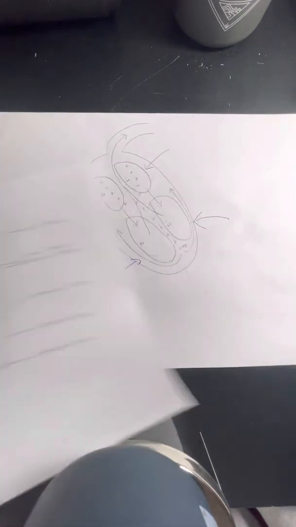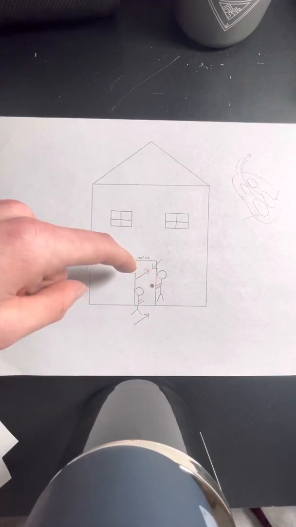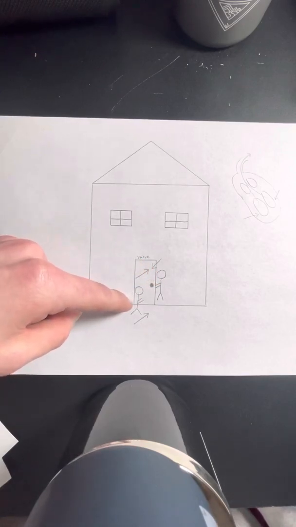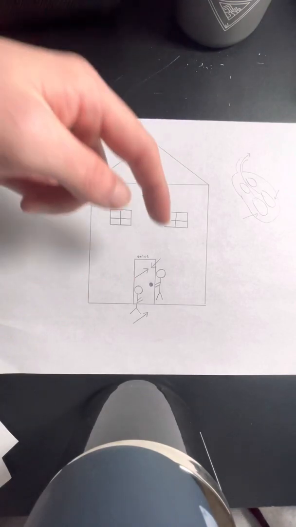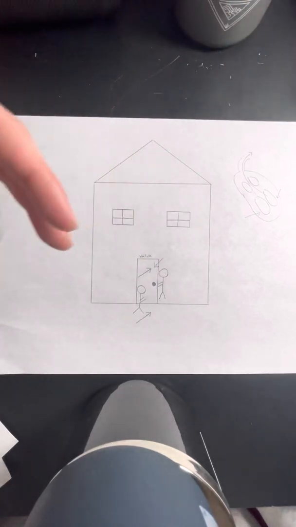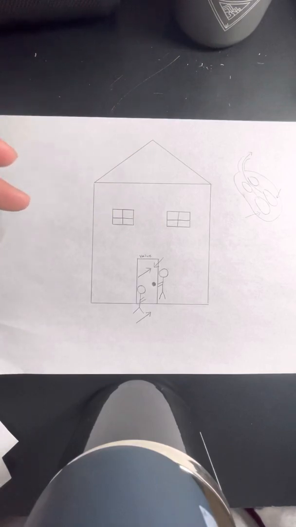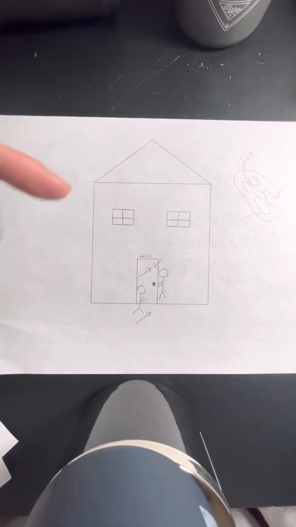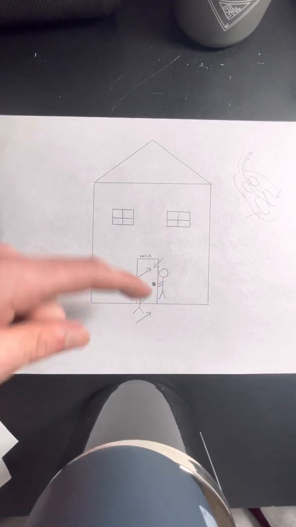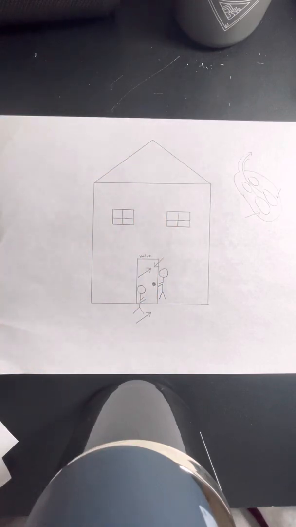I also have a house drawn for you already. We have one person on the outside of the house pushing in with a certain force, and we also have another person on the inside of the house pushing outside with another force. If one pushes with a stronger force than the other one, the door will most likely open. If they both push with the same force, that door is probably not going to move and it'll stay shut.